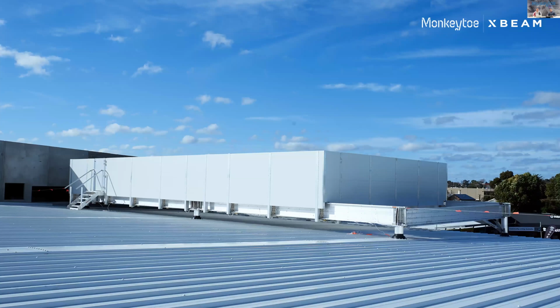So this project here, this photo here, it is a Xbeam installed primarily to support condensers and air conditioning equipment on top of a supermarket roof. So it's shown there with a stair up to it. It's got acoustic screening around it, and it's obviously spanning from portal to portal.